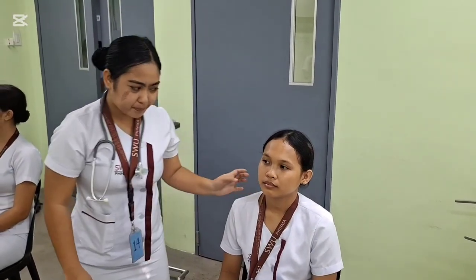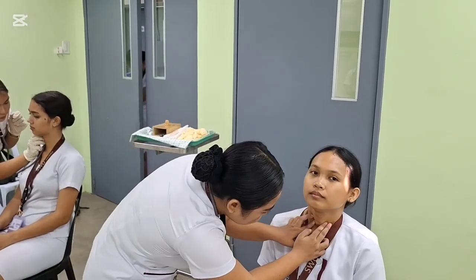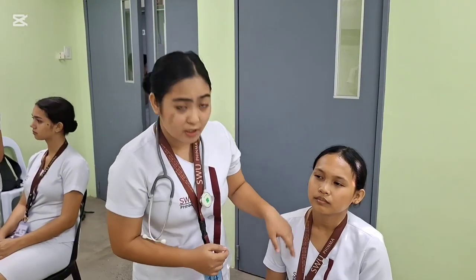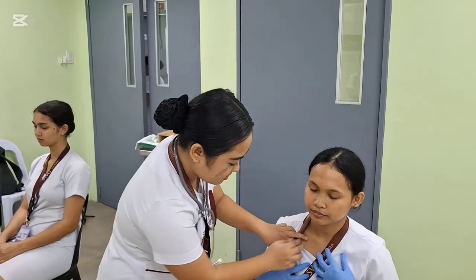Next is to inspect the thyroid gland. As I inspect the thyroid gland of my patient, there is no enlarged part, so there's no need for us to auscultate it. Next is to inspect the mobility of my patient's neck by asking the patient to move it, and inspect the supraclavicular area.